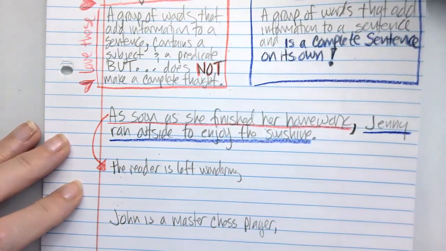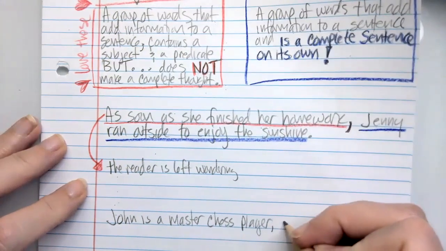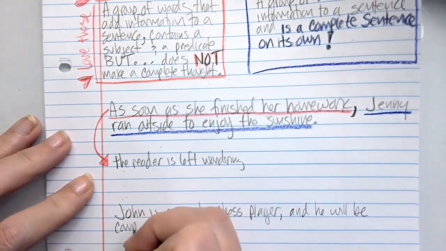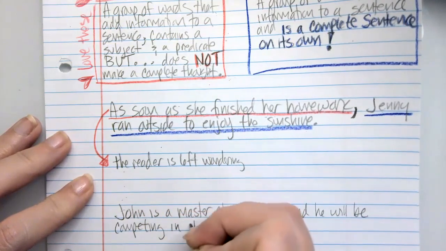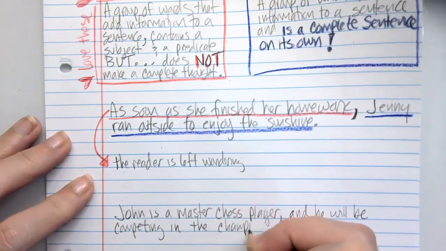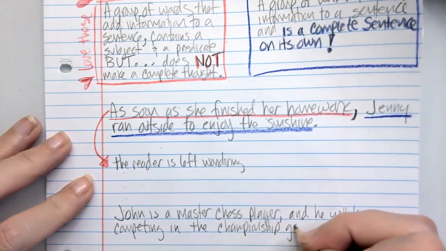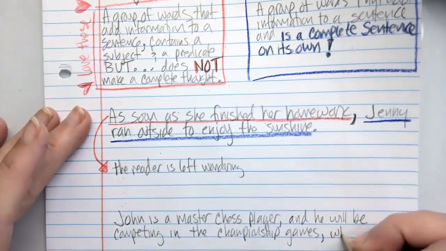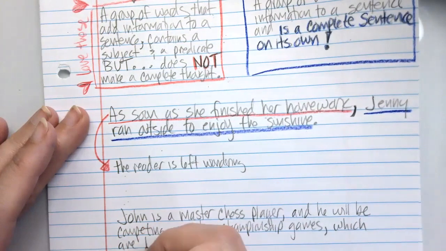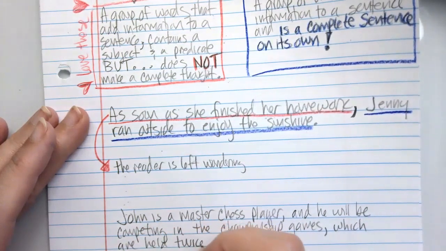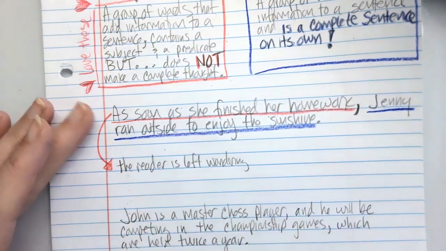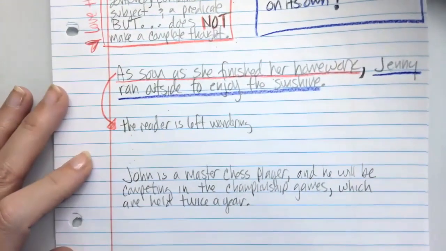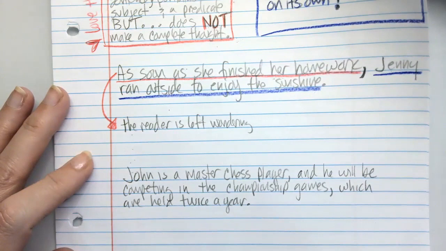And he will be competing in the championship games, comma, which are held twice a year. All right, period. John is a master chess player and he will be competing in the championship games, which are held twice a year. Huh.